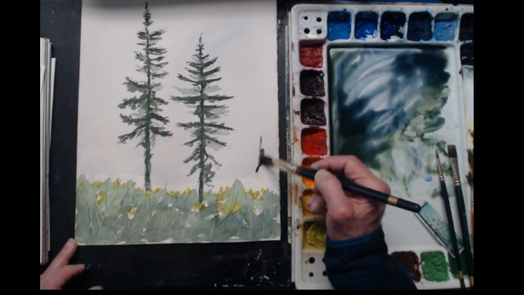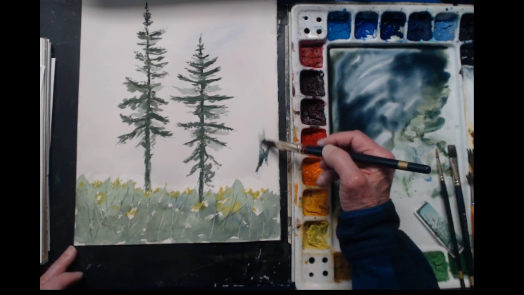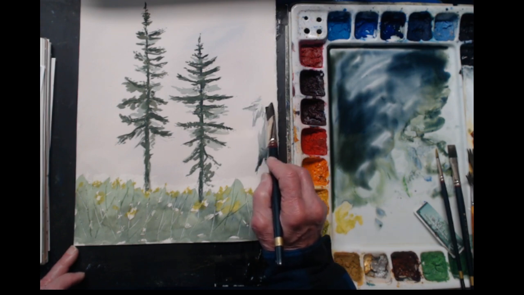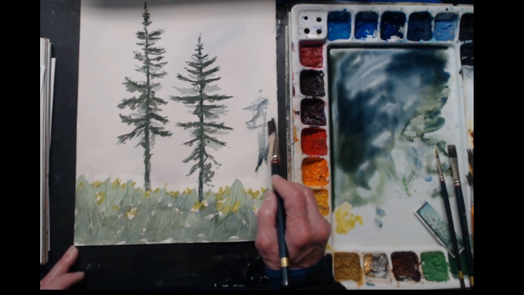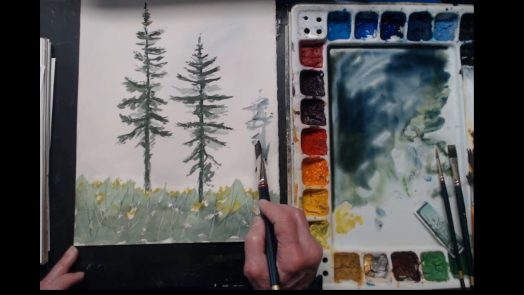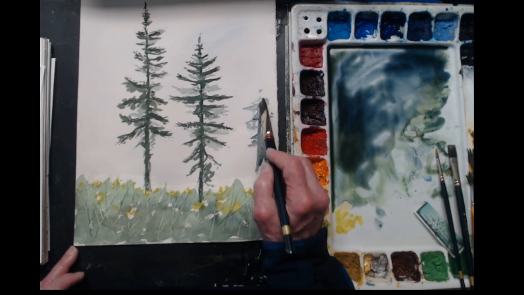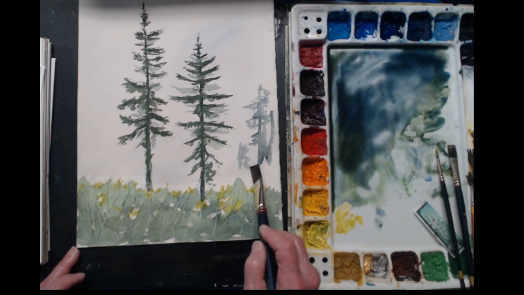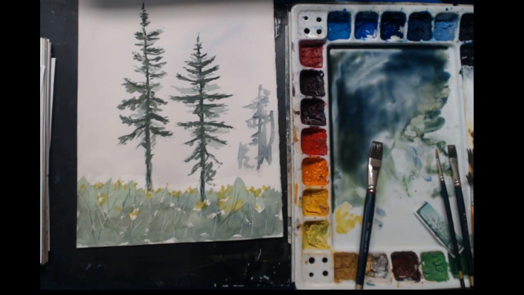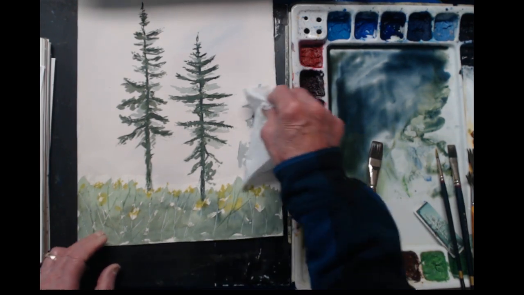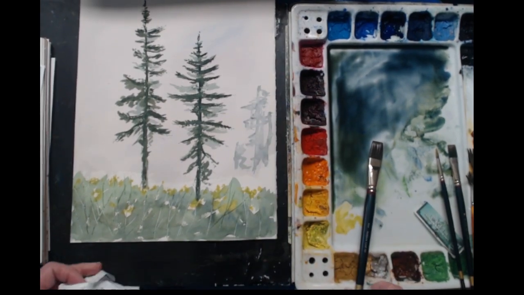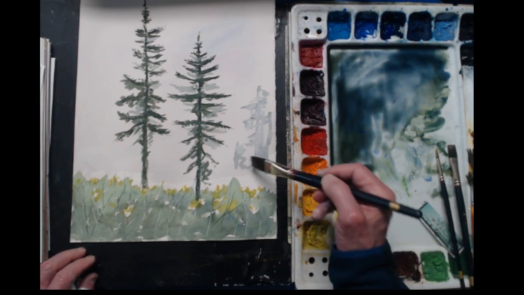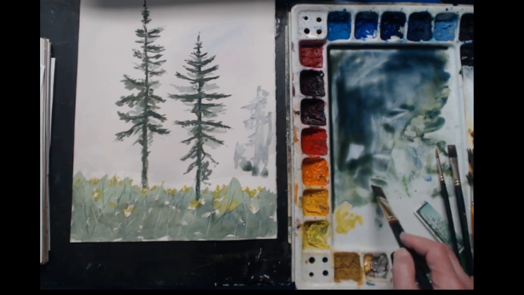And I'm going to put in some background trees back here. Just a hint of a forest. So these will be kind of in the background, and not really too well defined. And what I'll do there is, while it's drying, I just pick it up with a little towel, a little tissue. All I want is a little silhouette back there in the background, just indicating some trees.